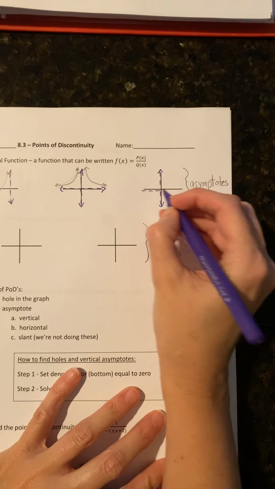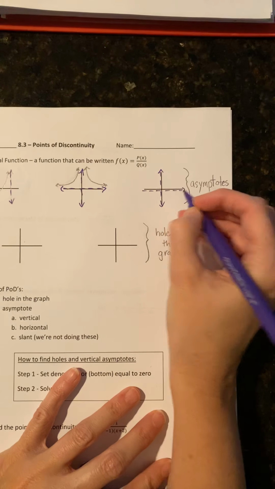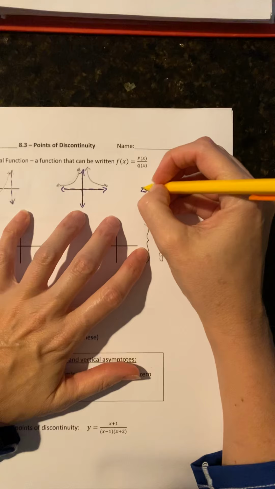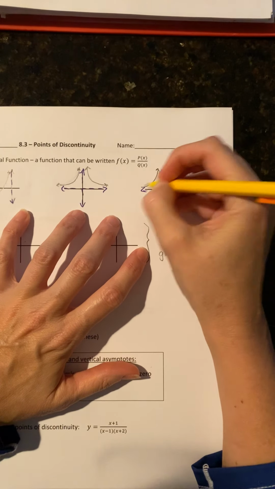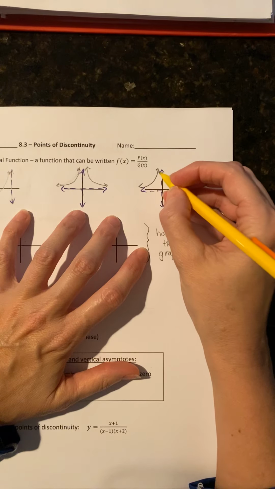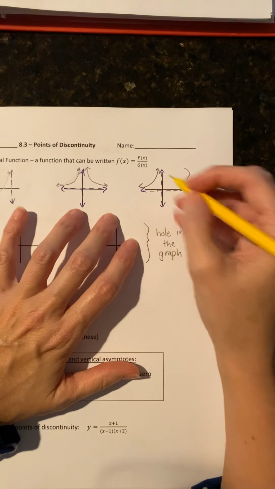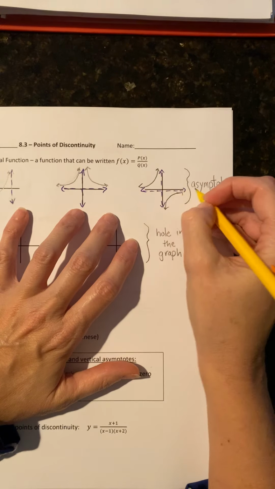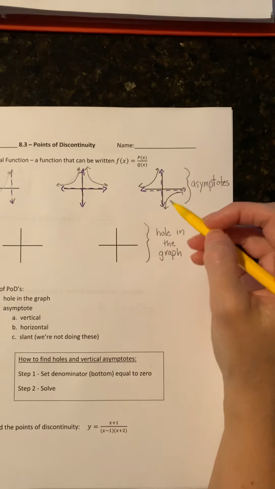So the axes are the asymptotes. Ooh, that's a mouthful. That curve is approaching this one and this one, both axes, and then this curve is approaching both of those. So this is another picture.